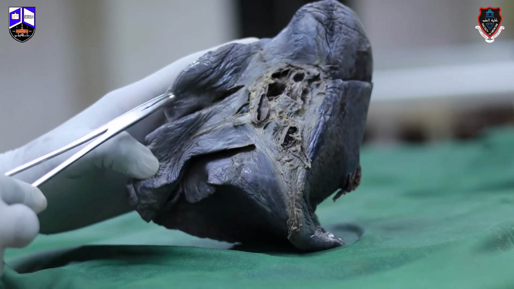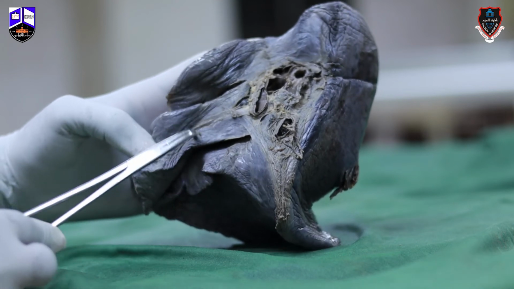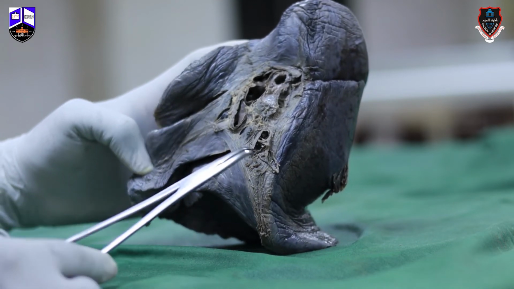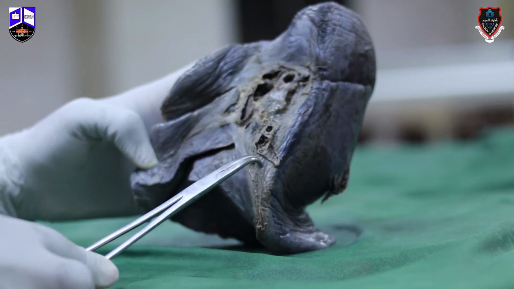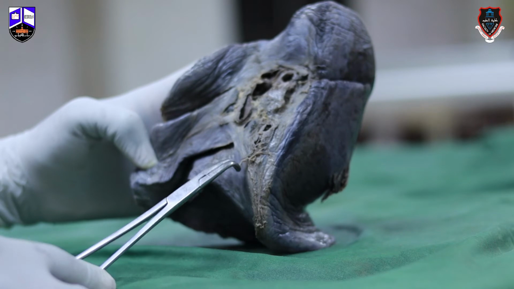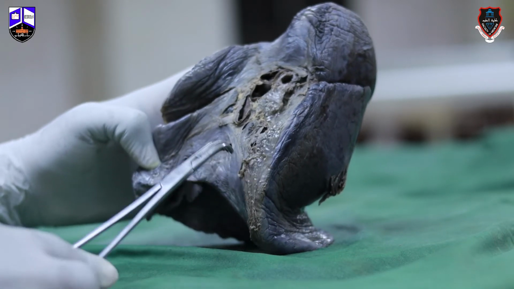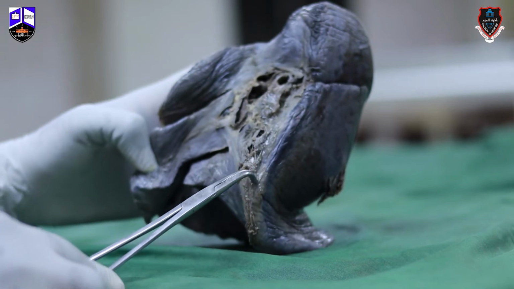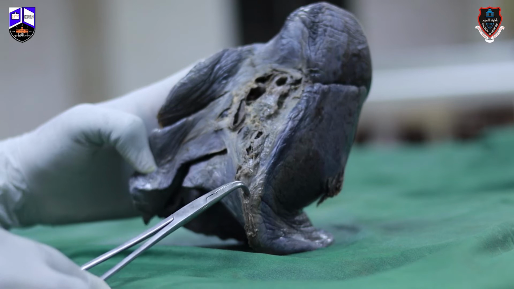Below and anterior to those structures is a small cardiac impression. Here we have this ligament, which is called the pulmonary ligament. Behind the pulmonary ligament is a small impression caused by the esophagus.